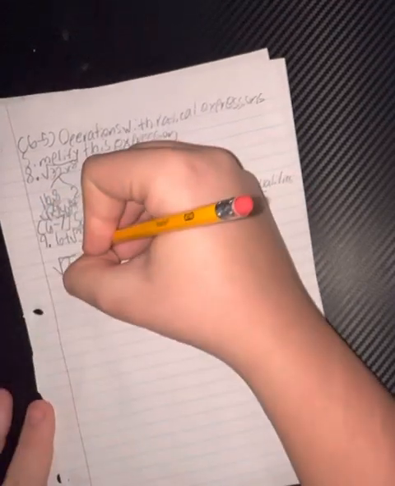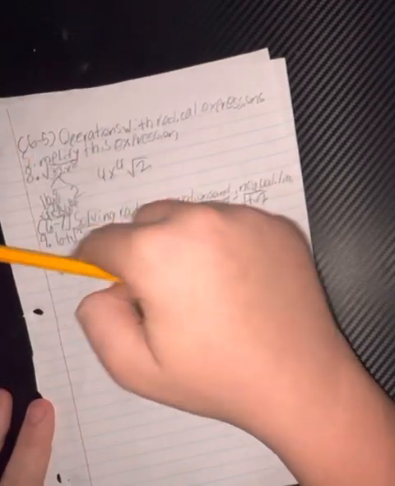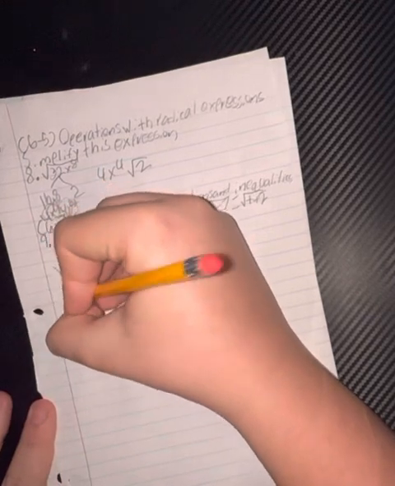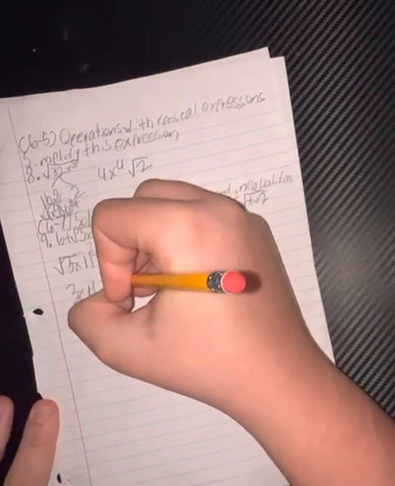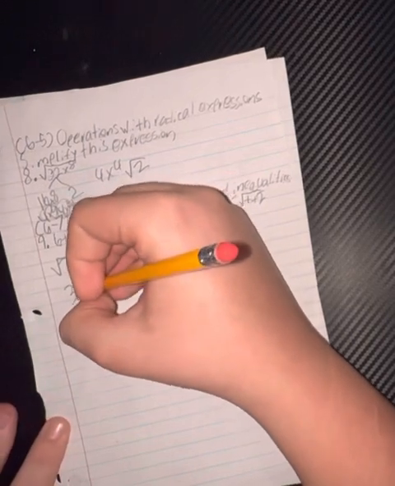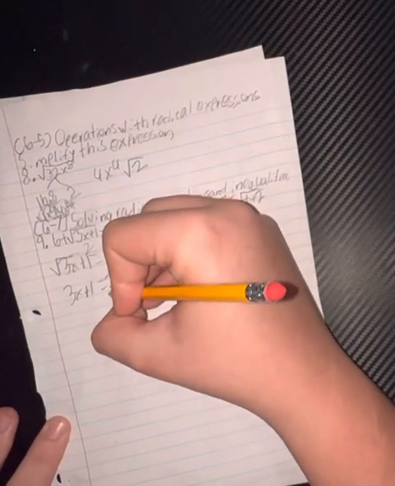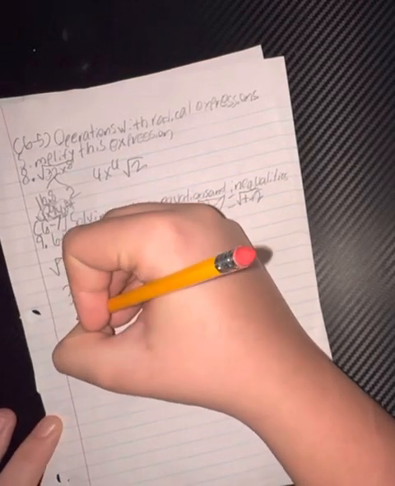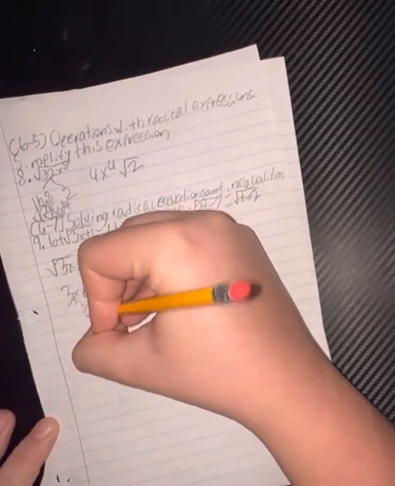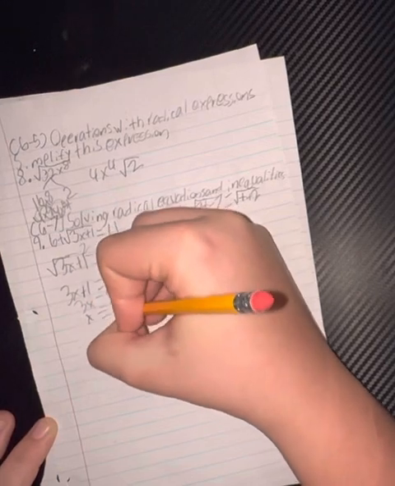Next, we will square both sides to get rid of the square root, leaving 3x plus 1 equals 25. Then next, you will have to subtract 1 from both sides, giving you 24 equals 3x. And then finally, you have to divide both sides by 3, giving you x equals 8.